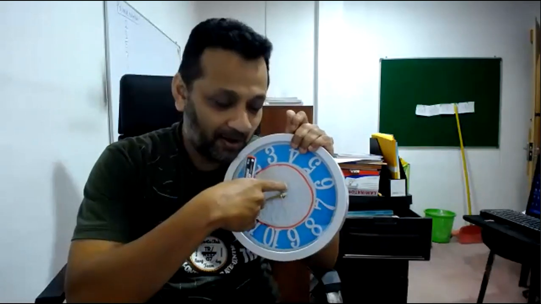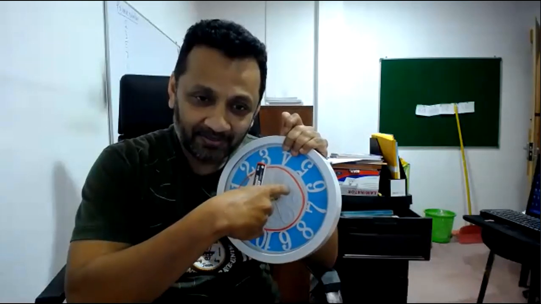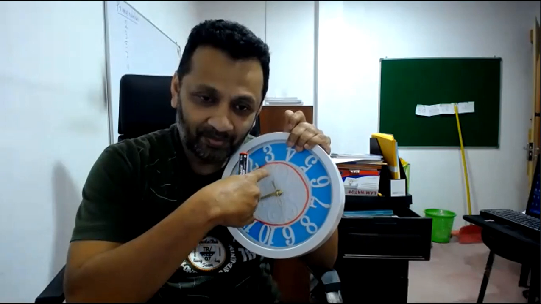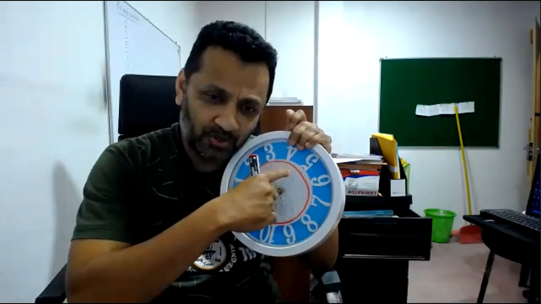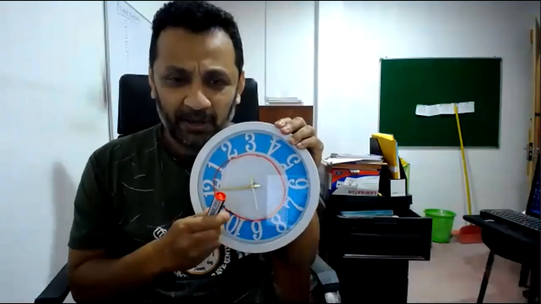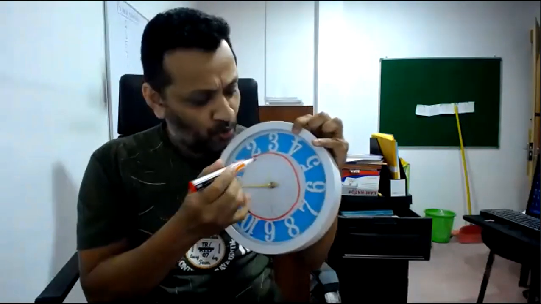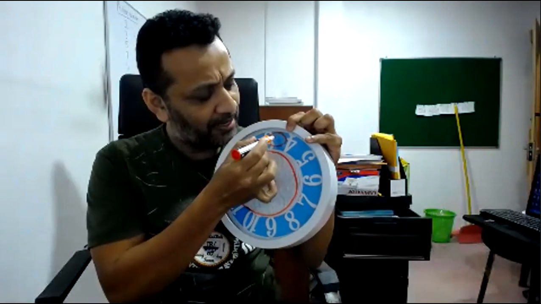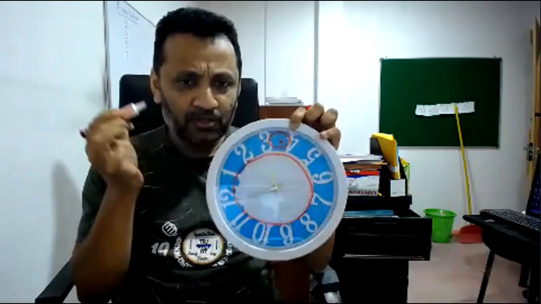In the plant cell, what occupies the center portion? Vacuole. Because vacuole occupies the center, nucleus go to a side. Understood?